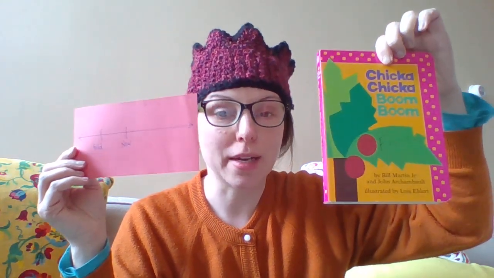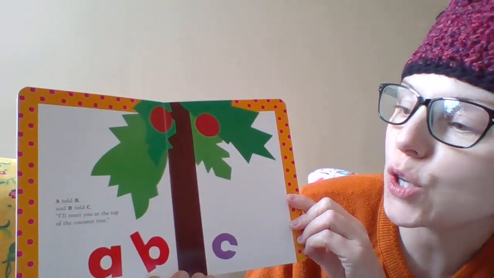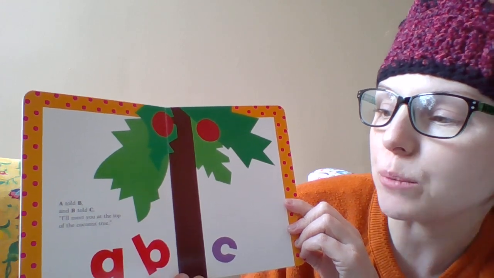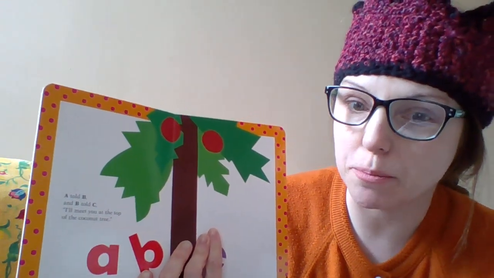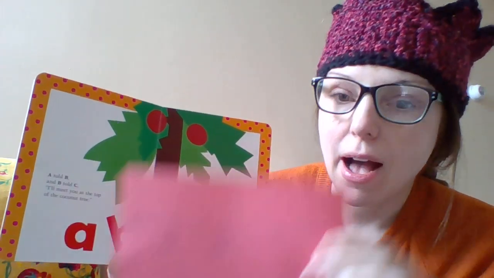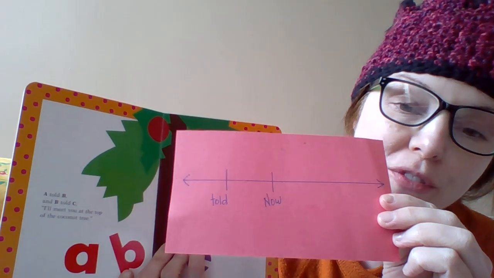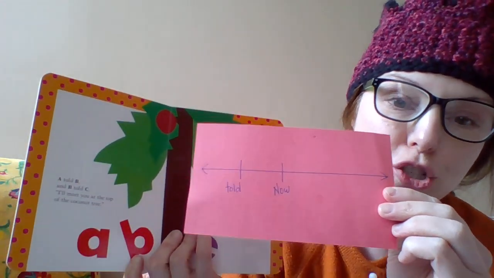So, when we read Chicka Chicka Boom Boom, we can make our own tense timeline about when things happen. And as I said, looking at this helps us understand how we can do this in our own writing and do it well and make sure we are clear and our readers understand us. But first we have to study what other people have done. So, in Chicka Chicka Boom Boom, I'm just going to show you, for example, A told B and B told C, I'll meet you at the top of the coconut tree. Now, when A told something to B and B told something to C, I would put that in the past. So I briefly wrote told in the past, but let me show you how that should look.